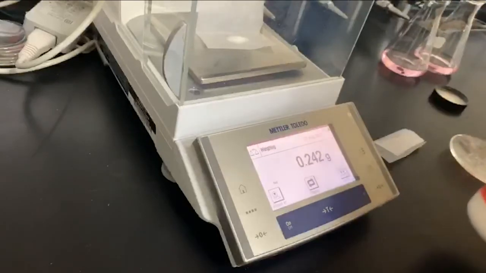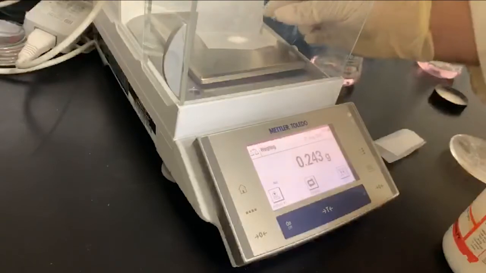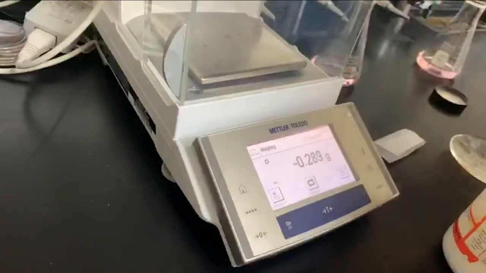We're going to call that good. All right, so that's our first sample. I'm going to put that in the Erlenmeyer flask that's labeled B, because that makes sense.